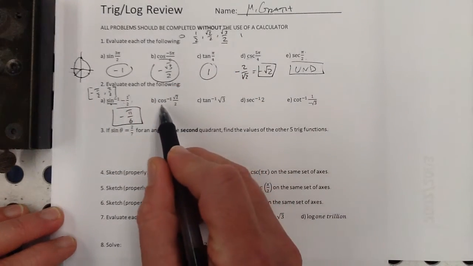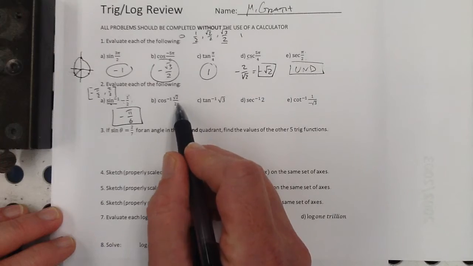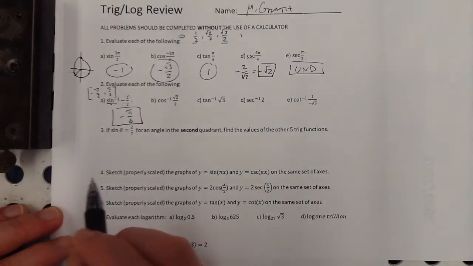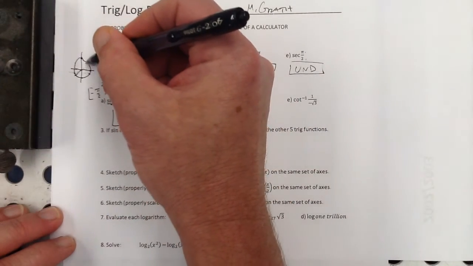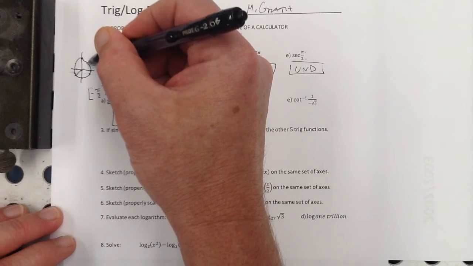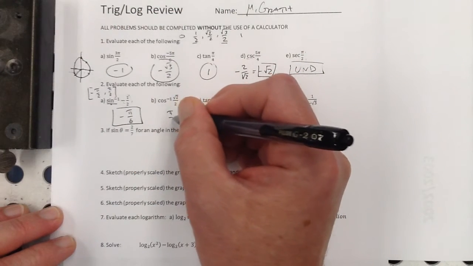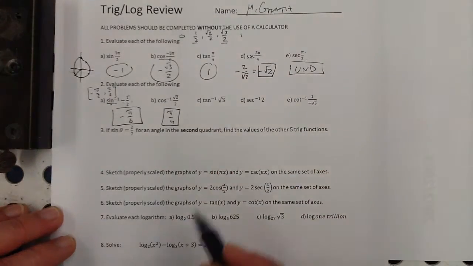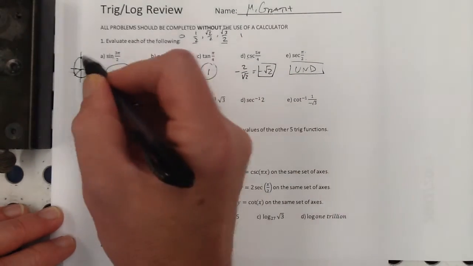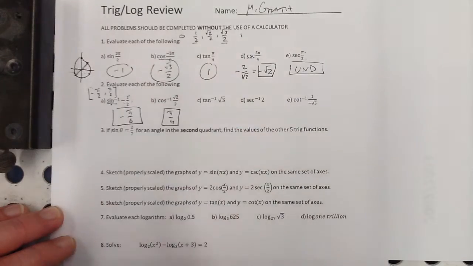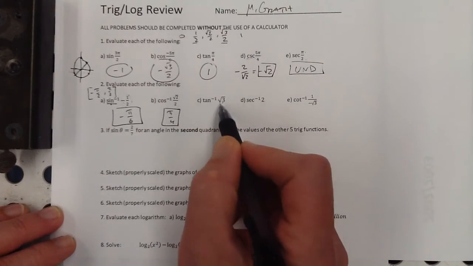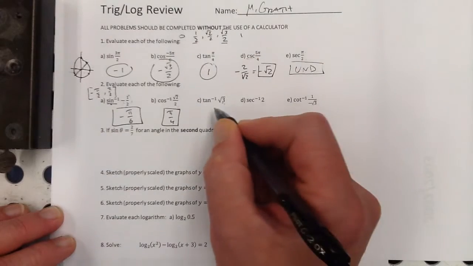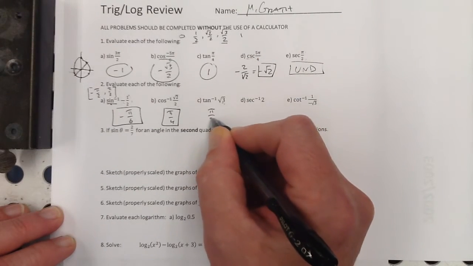All right, what angle has a cosine of square root of 2 over 2? That's an x-coordinate. So x-coordinate of square root of 2 over 2, positive, is here. That's pi over 4. How about a tangent inverse of the square root of 3? Tangent inverse of 1 is pi over 4, and square root of 3, that's the bigger one, so that's pi over 3.